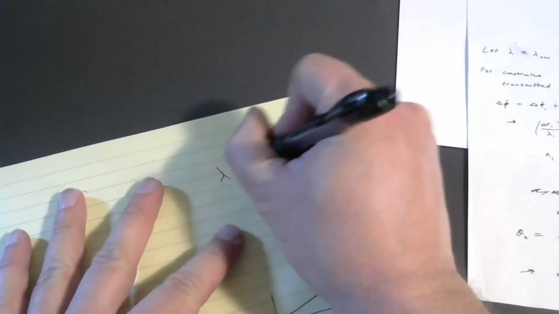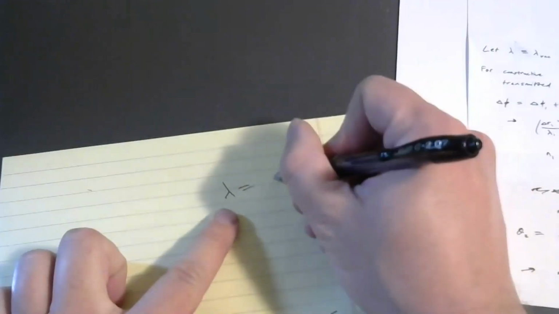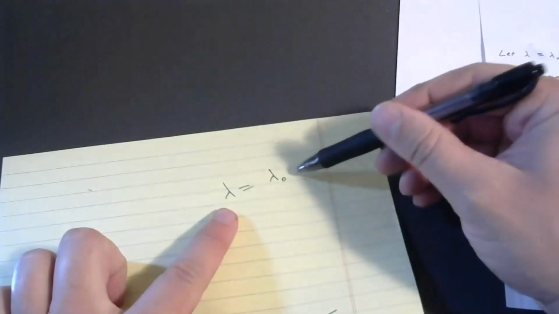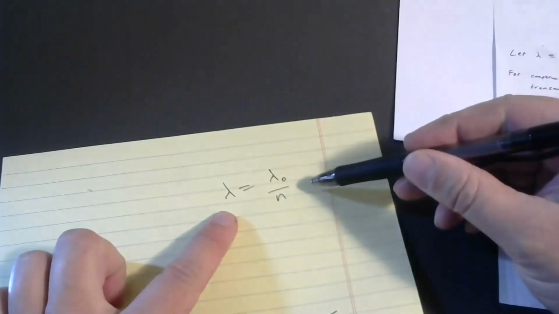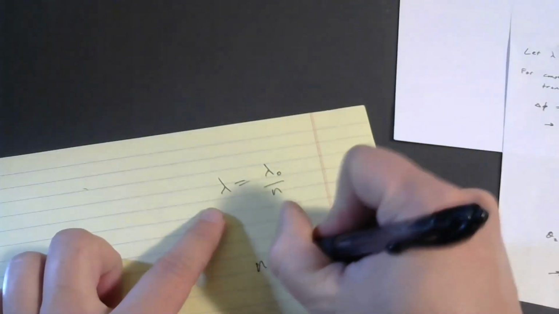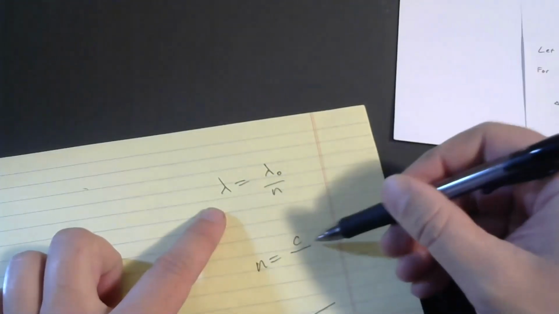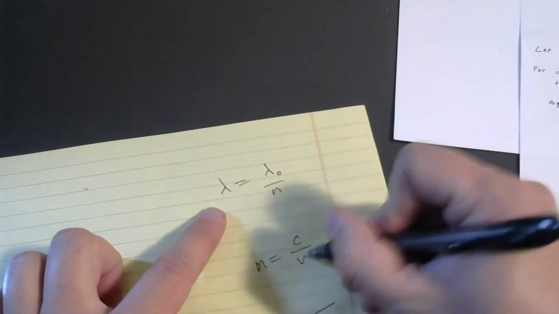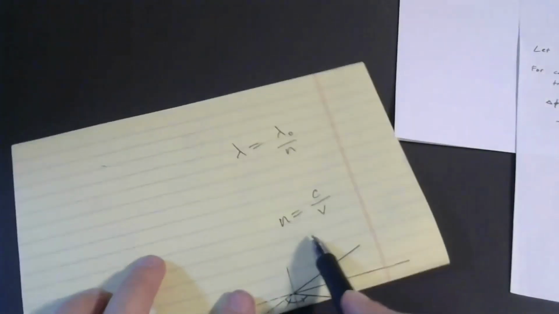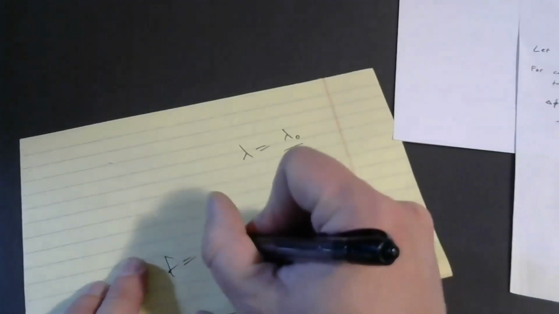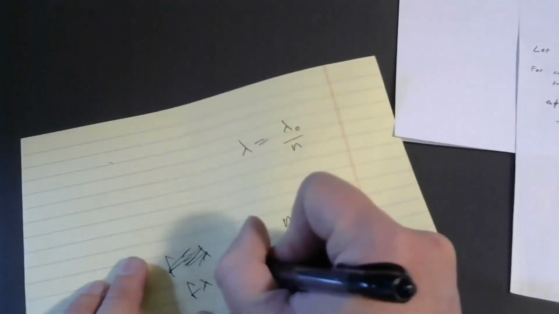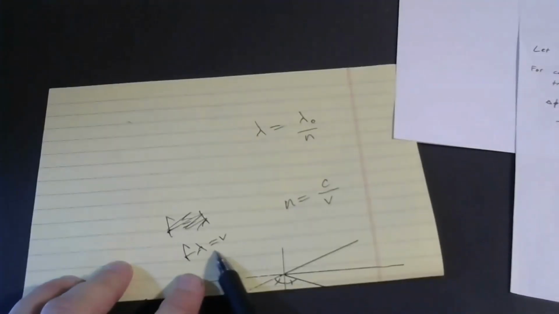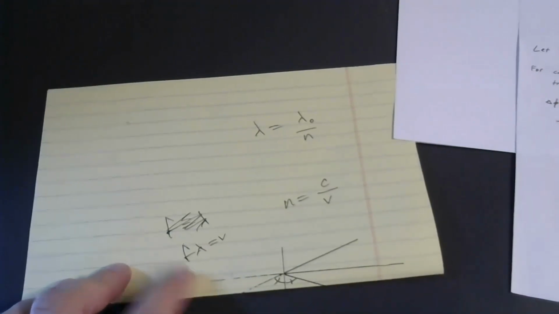And I'll remind you that the wavelength of light in a medium is the vacuum wavelength, which I'll just denote lambda naught, divided by n, where n is the index of refraction. Remember, n is the speed of light in vacuum compared to the speed of light in the medium. And all you have to do is use this in combination with the fundamental relation between frequency times wavelength is equal to speed. Of course, for E and M waves, the speed v would be c, the universal constant.